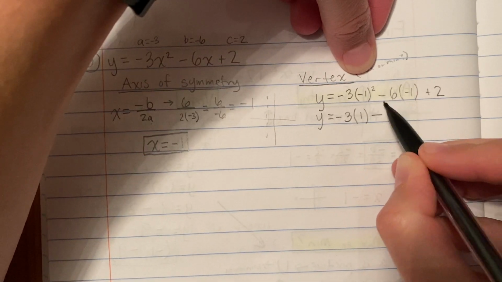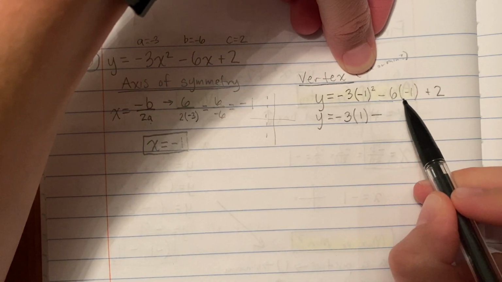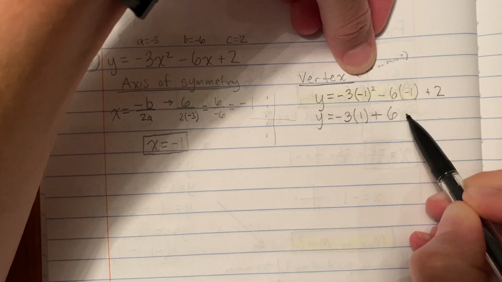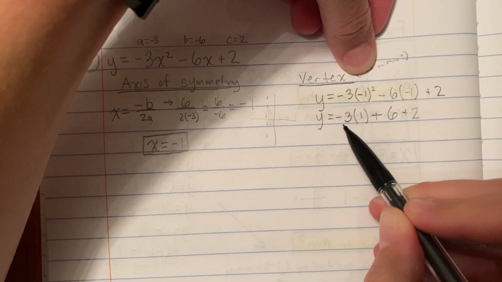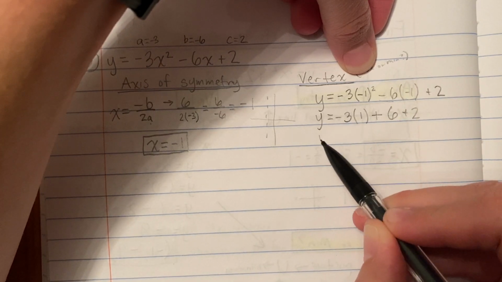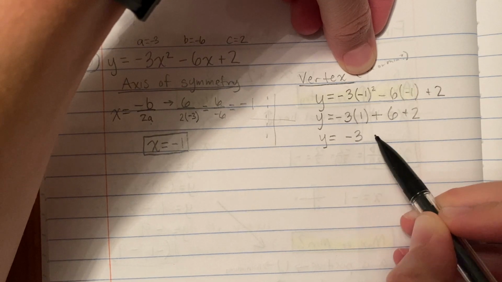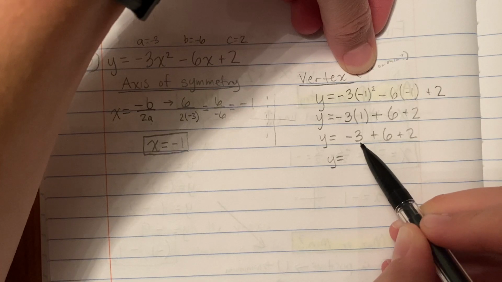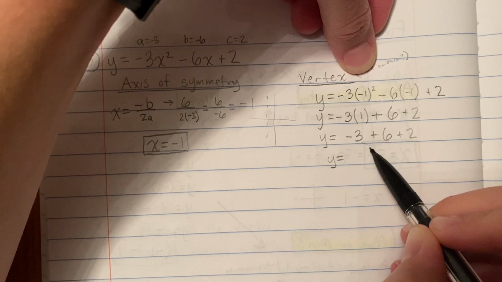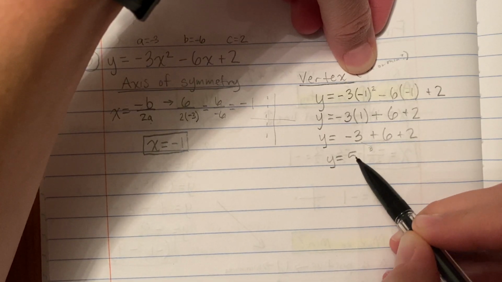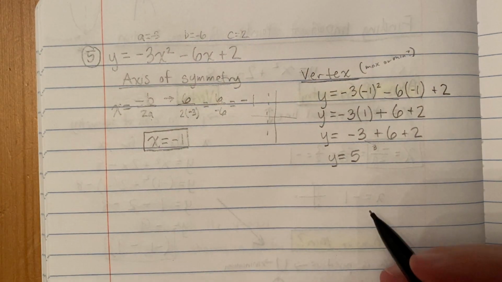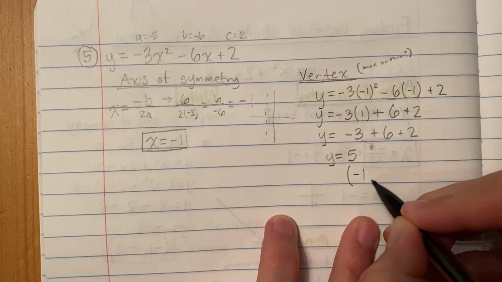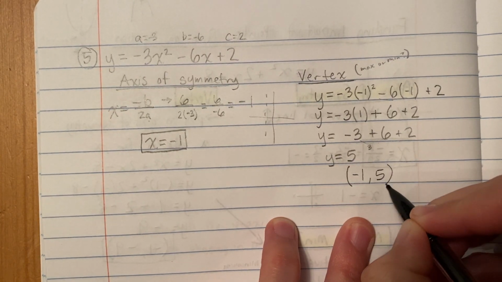Okay, let's do this math. This is negative 6 times negative 1. Negative times negative is positive. 6 times 1 is 6. And this is plus 2. This negative 3 times 1 here, negative 3 times 1 is just negative 3. Okay, and then let's combine all these together. Negative 3 plus 6 is 3, plus 2 is 5. Okay, so my vertex is an x value of negative 1 and a y value of 5.